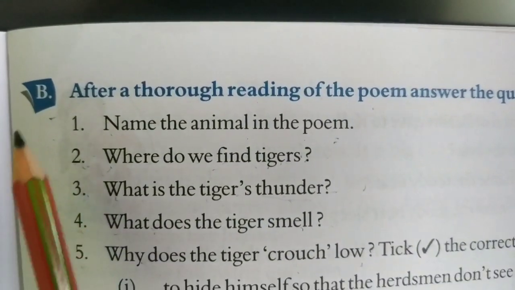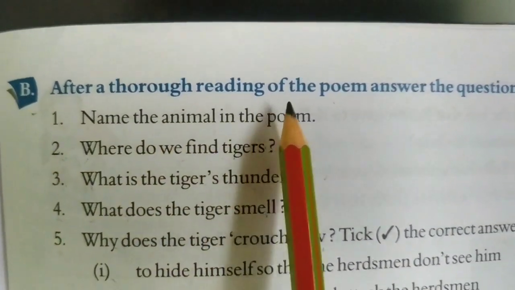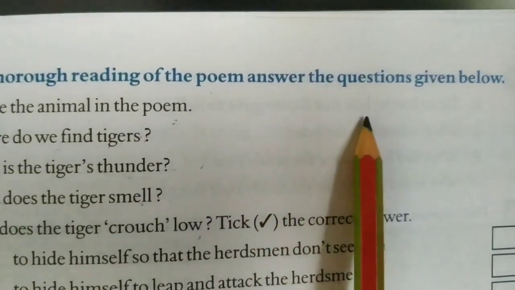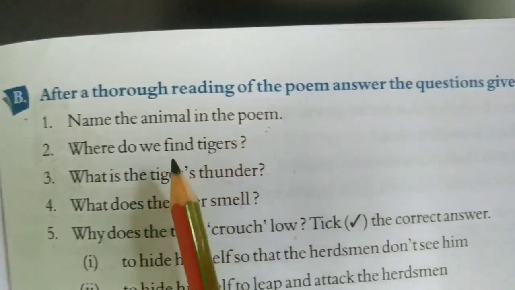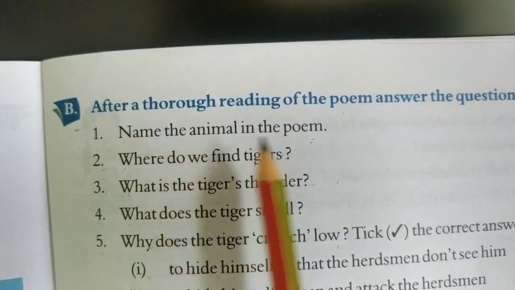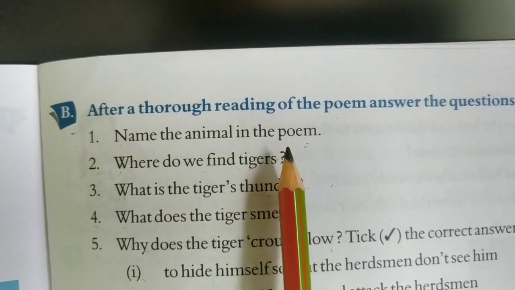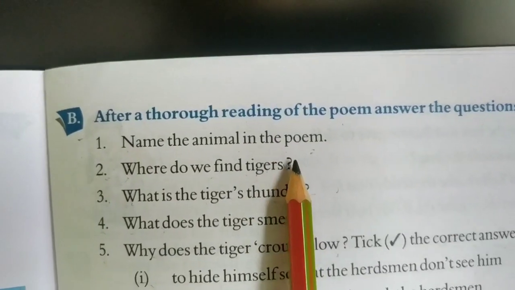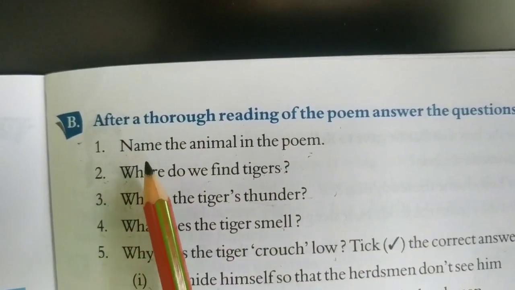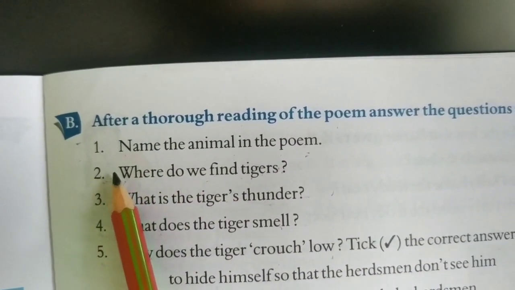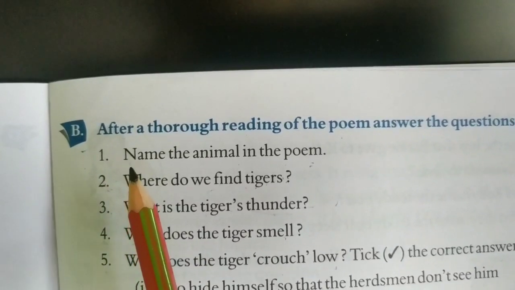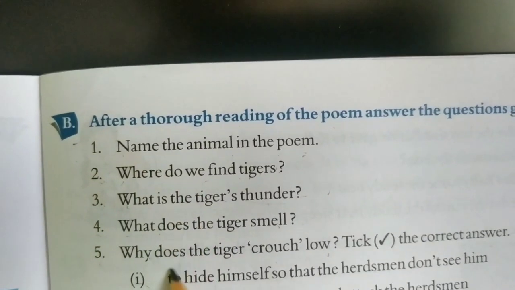Now, B is what? After a thorough reading of the poem, answer the questions given below. Name the animal in the poem. Now you know the poem is all about which animal? Tiger. So in your English grammar copy, you will write only the answers of these questions asked.